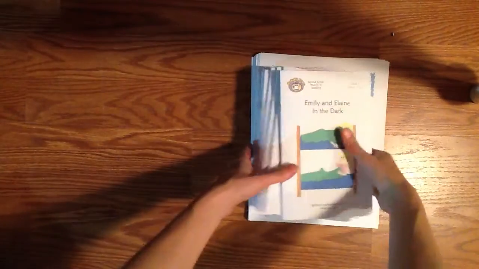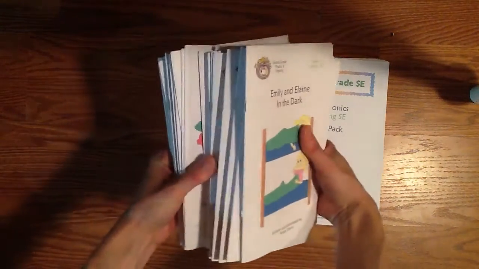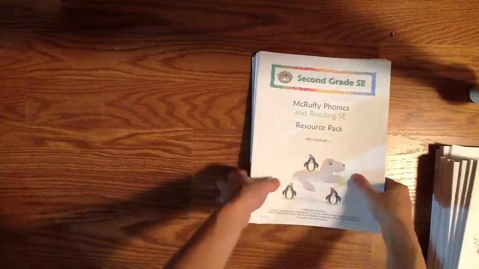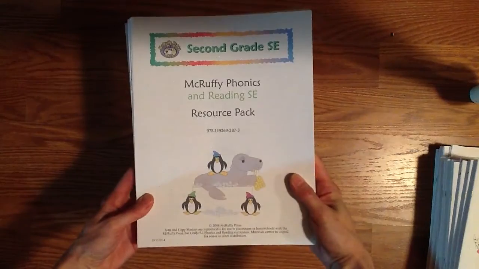For second grade, you'll receive a stack of leveled readers, and you'll receive a resource pack. Let's take a look in the teacher's manual.